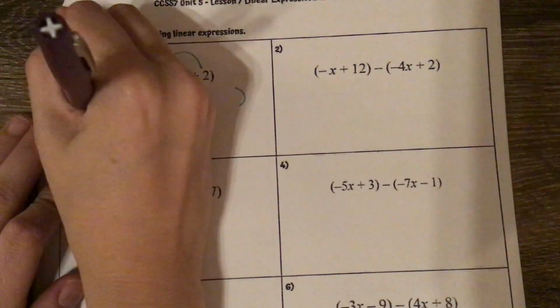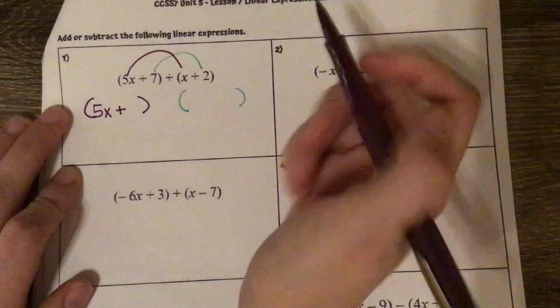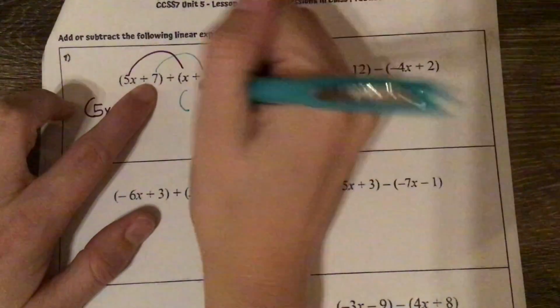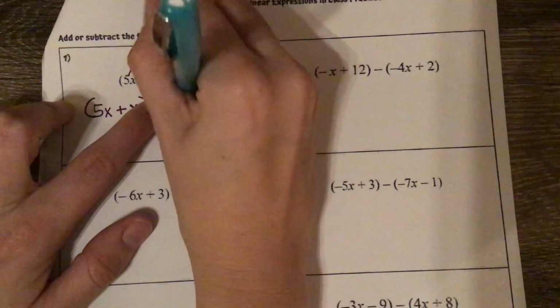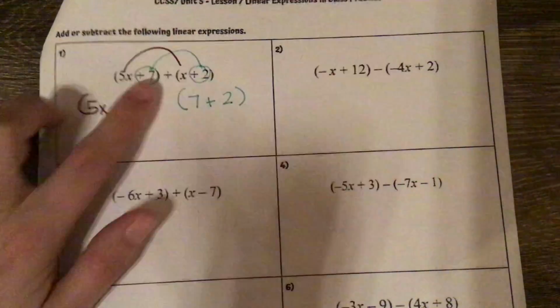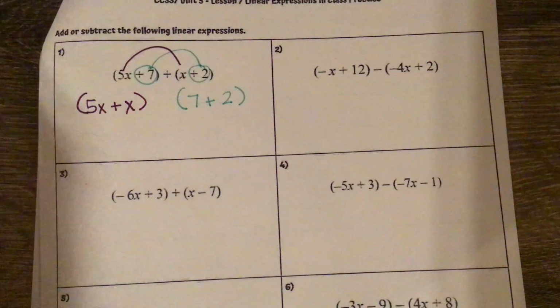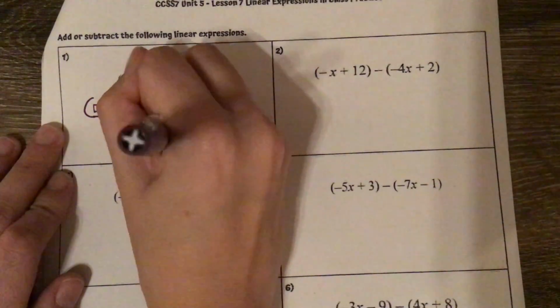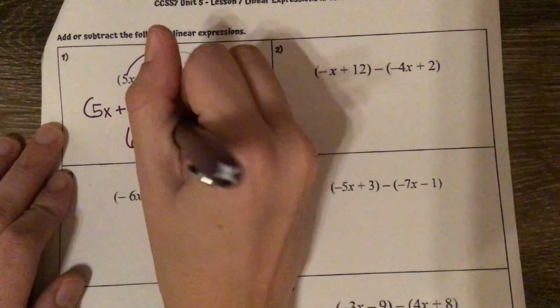So I'm doing 5x plus, because that's the symbol in between x, and I'm doing positive 7 plus positive 2. And then we simplify. 5x plus x is 6x plus 7 plus 2 is 9.